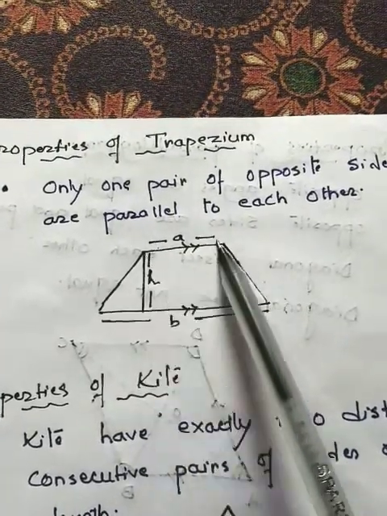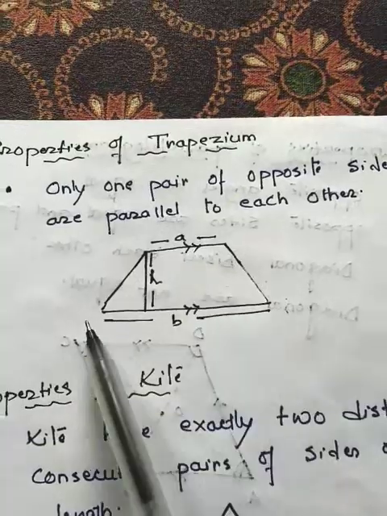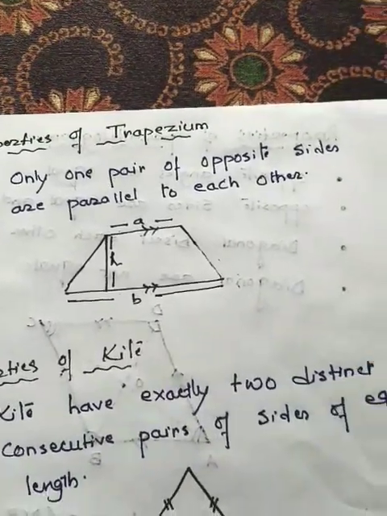So this side has been considered as A, and this side has been considered as B. So how to write that?